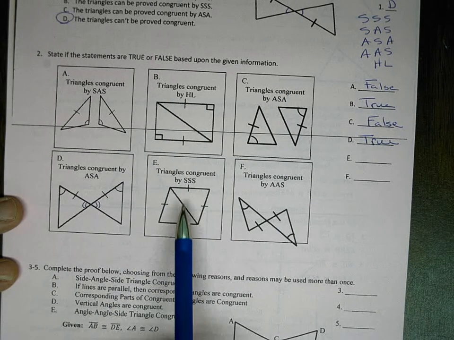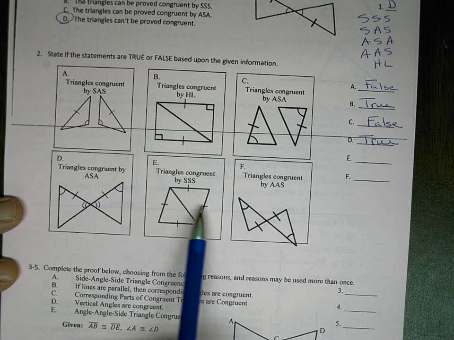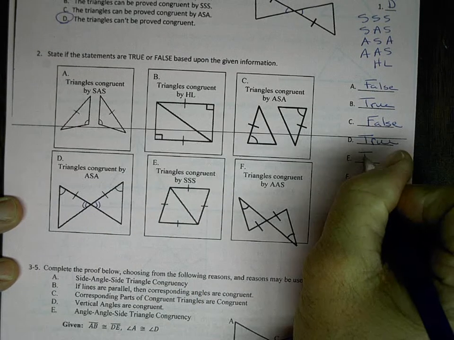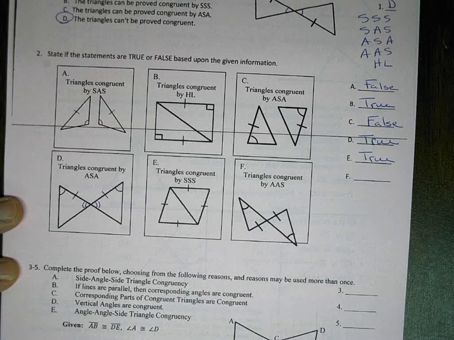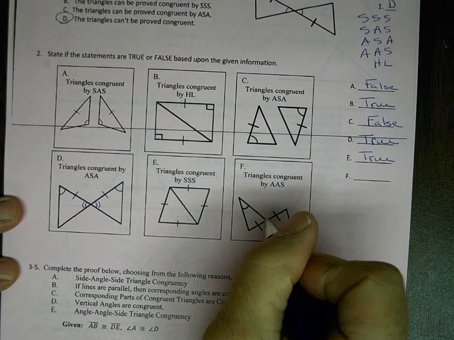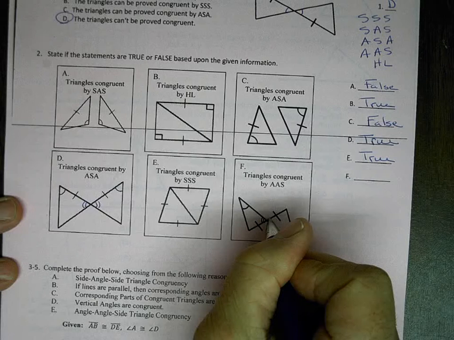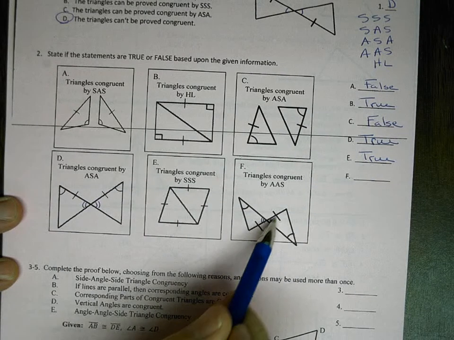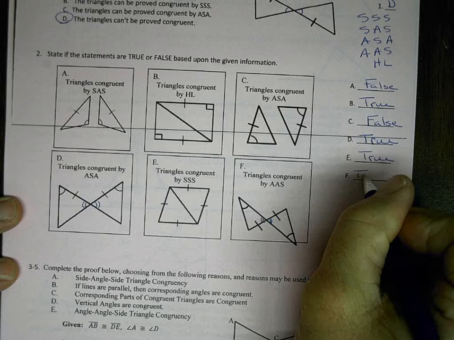That's true because these 2 sides are congruent, these 2 sides are congruent, and they share this third side, so that is true. Okay, triangles congruent by angle, angle, side. Well, when we add our vertical angle in there, angle, angle, side is true.